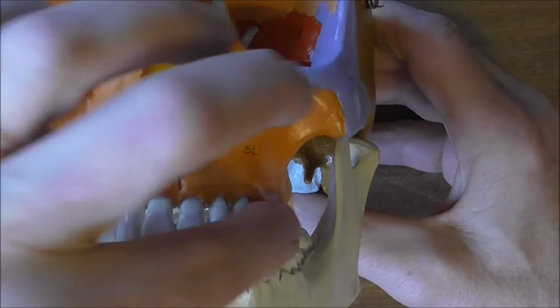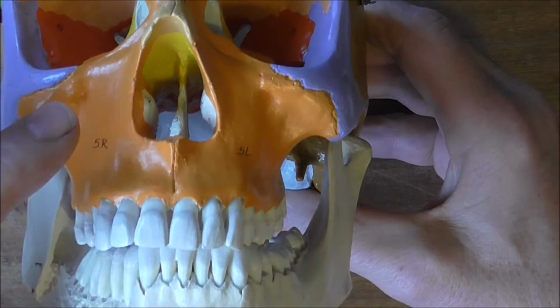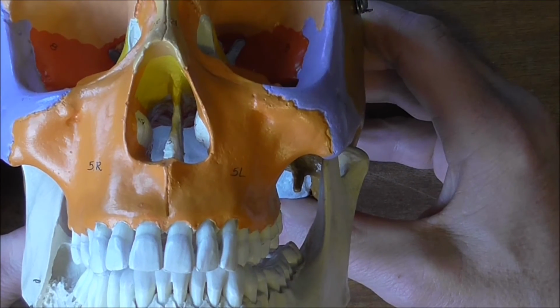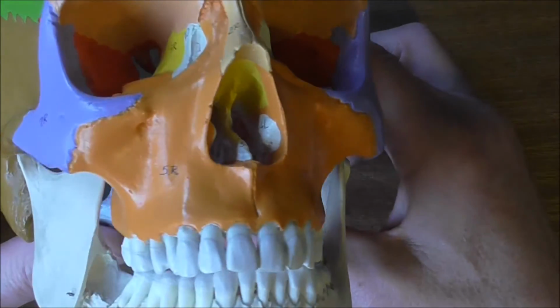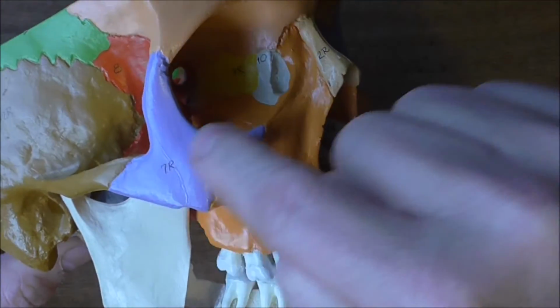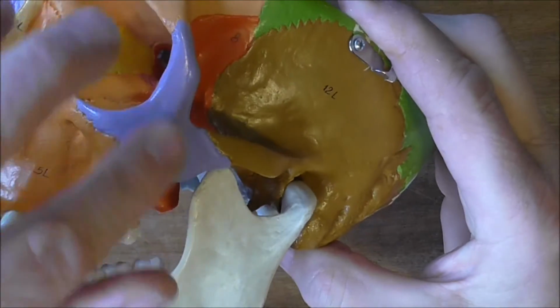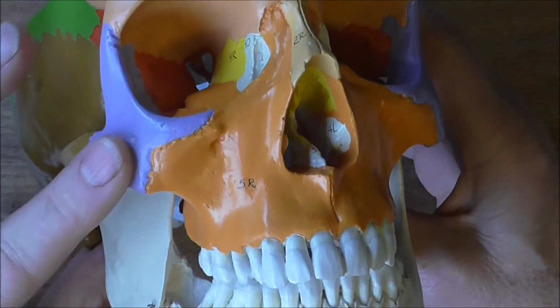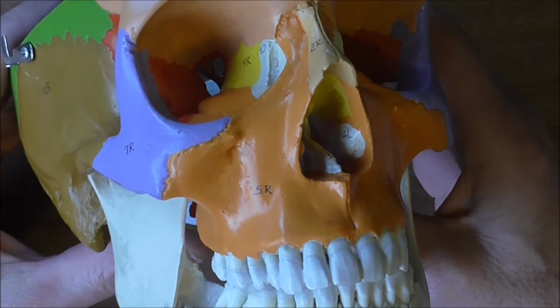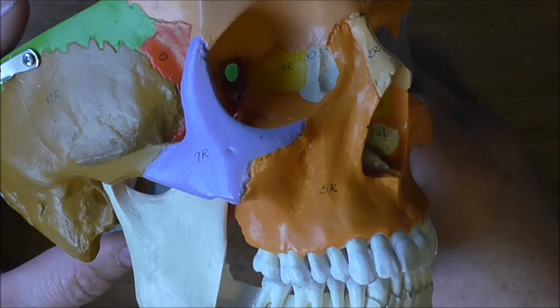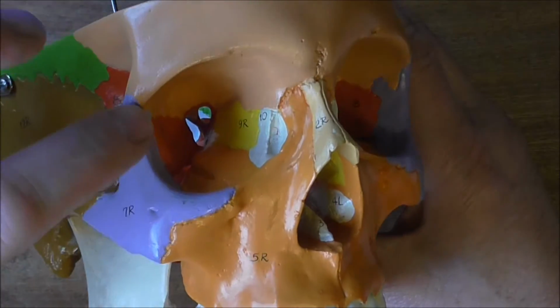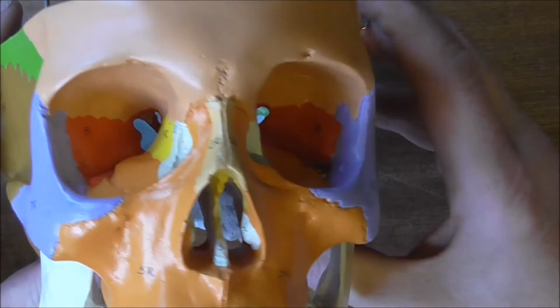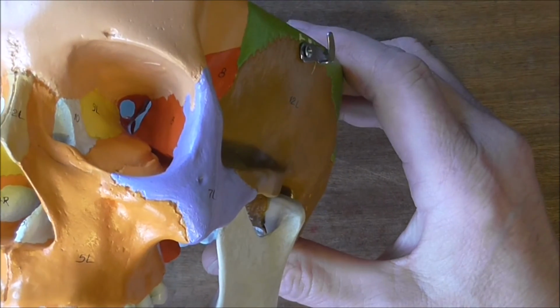The top teeth are in the maxilla. And the famous facial bone on the side, one of the really characteristic human facial bones, in purple, is the zygomatic, forming this part of the rim. The zygomatic bone.